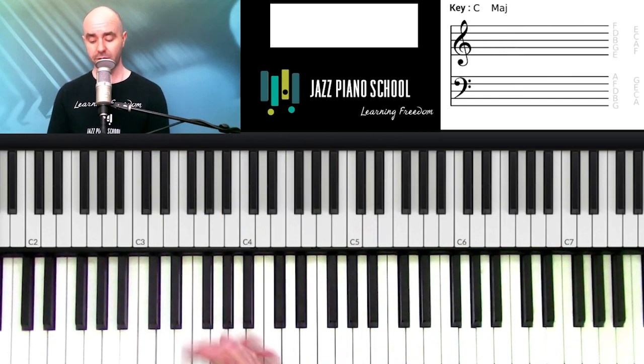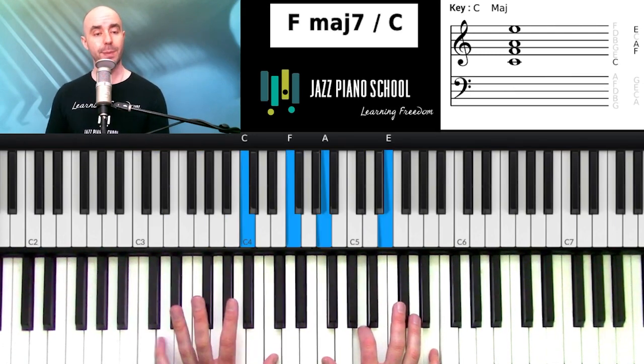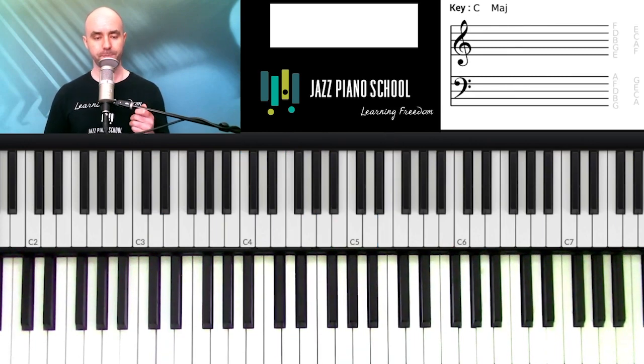Now, it's a little thin. It's a little high to use my roots here. So if I were to use my drop 2s in this register, I'm not going to be playing my roots, but I want to show you something real cool.